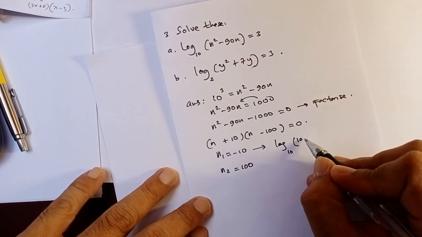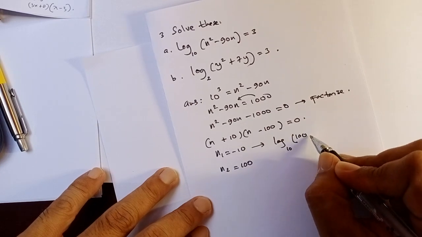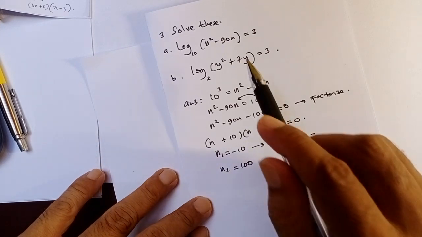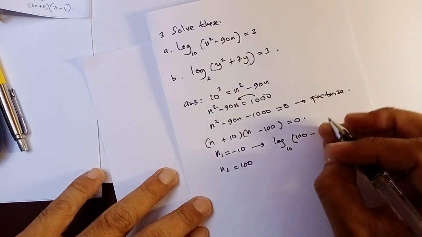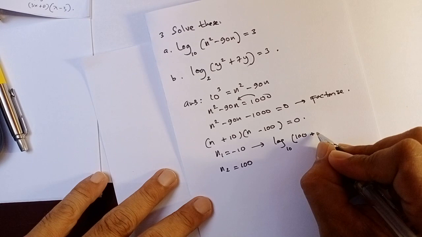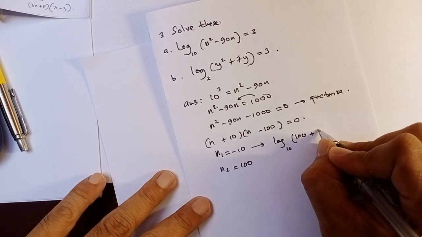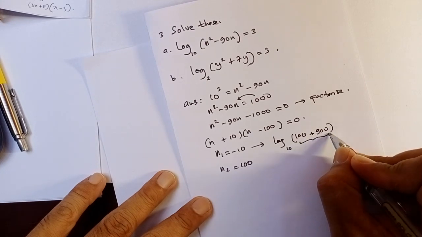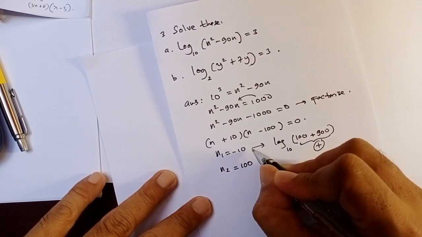So 100 minus, it becomes negative 10 times negative 90, which becomes positive 900. Okay, now it's okay, because the logarithm becomes positive, so you can take this answer.